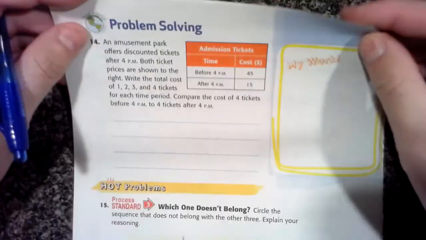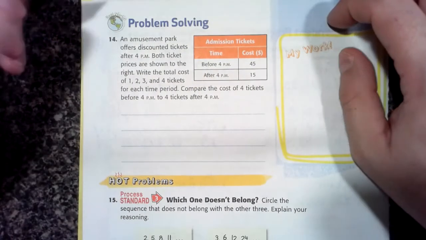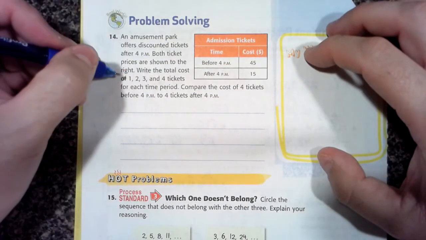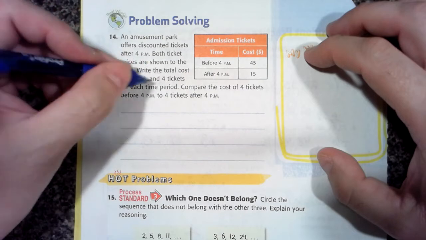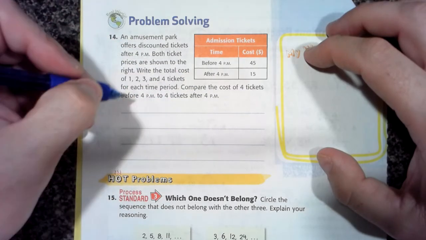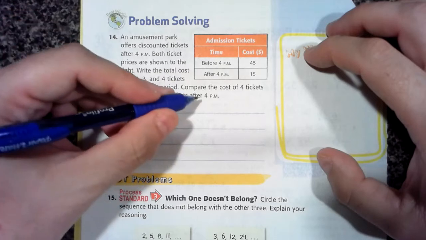Okay. So number 14, an amusement park offers discounted tickets after 4 p.m. Both ticket prices are shown to the right. Write the total cost of 1, 2, 3, 4 tickets for each time period. Compare the cost of 4 tickets before 4 and then 4 tickets after.